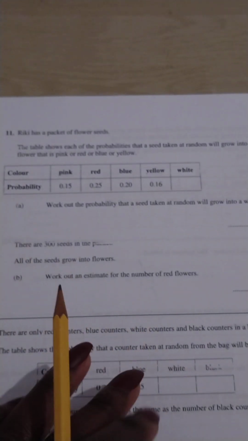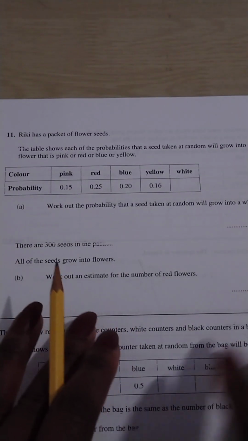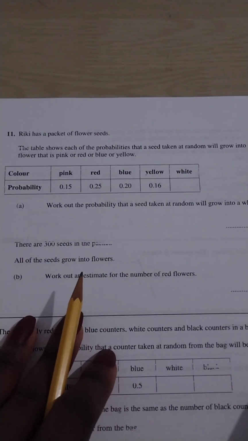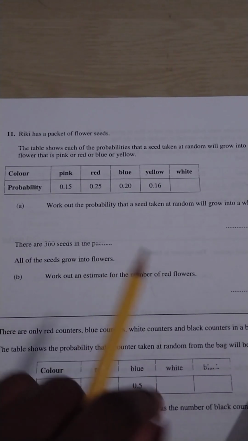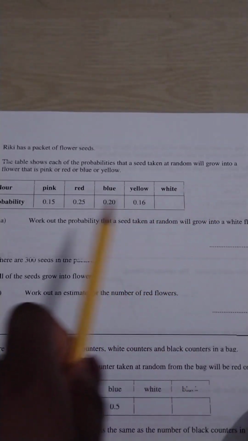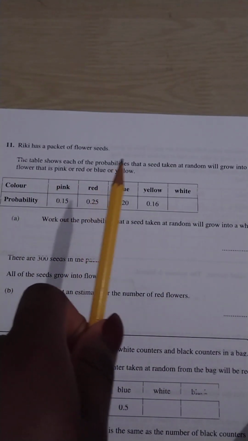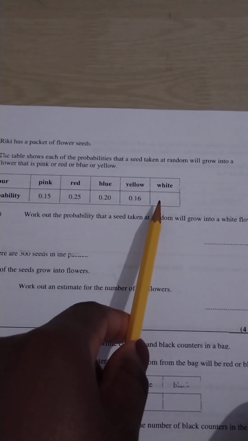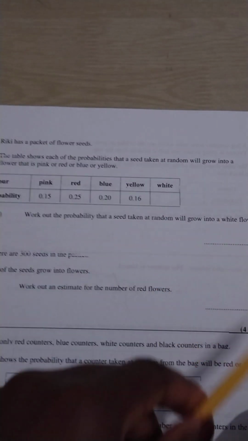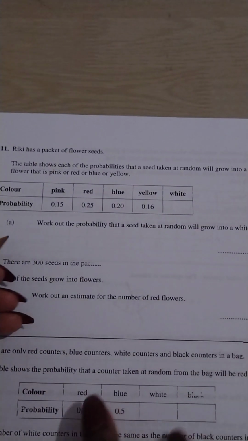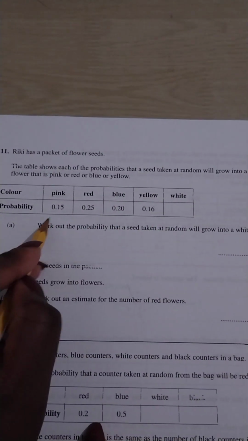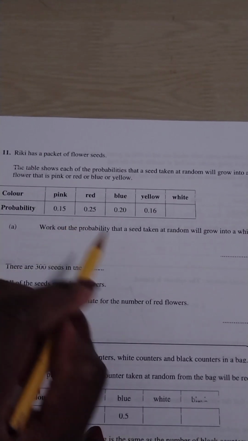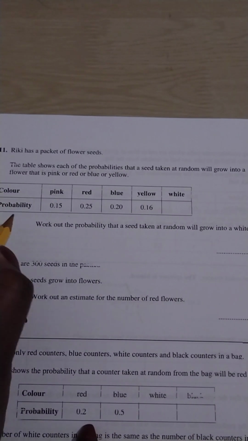That's a bit blurry. Let me see if I can. Okay, good. Ricky has a packet of flower seeds. The table shows each of the probabilities that a seed taken at random will grow into a flower that is pink or red or blue or yellow. So we want to work out the probability that a seed taken at random will grow into a white flower. So we do the same thing as before again. So add all of these 4 probabilities together, then subtract the 8 from 1.